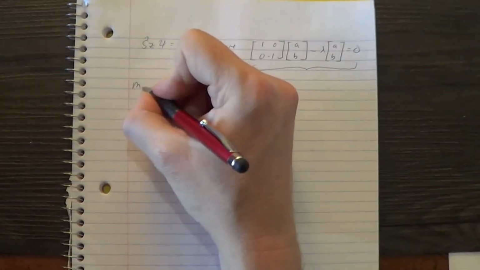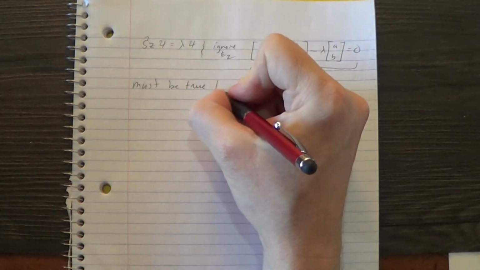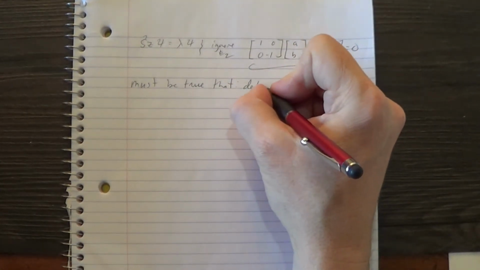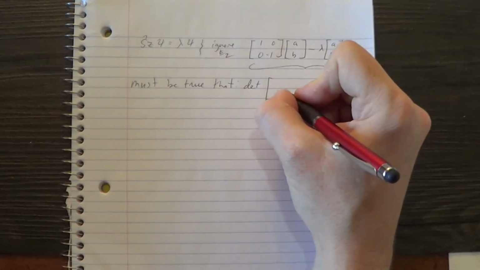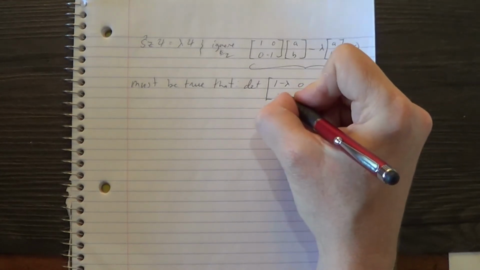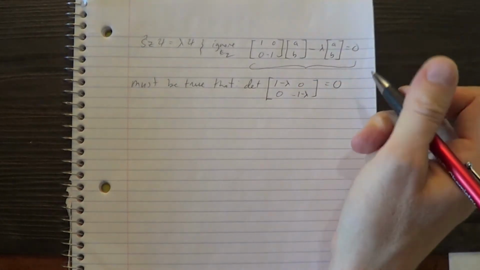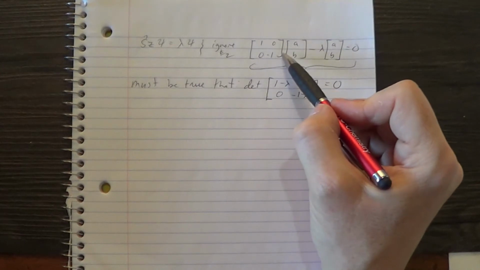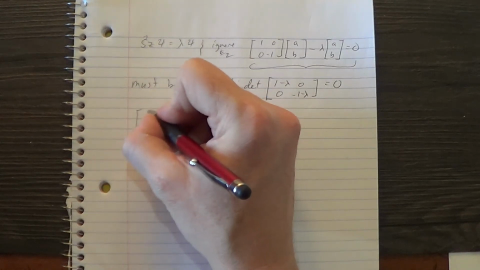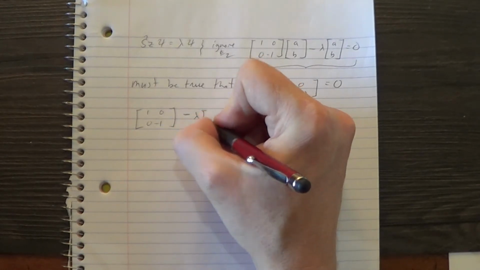So for this to be true, it must be true that the following is correct. The determinant of the matrix minus the identity times the eigenvalue is equal to 0. Okay, so what I've done is I've taken this matrix and I've subtracted lambda times the identity. Now the identity matrix, so let me write that out. Minus lambda times the identity matrix.